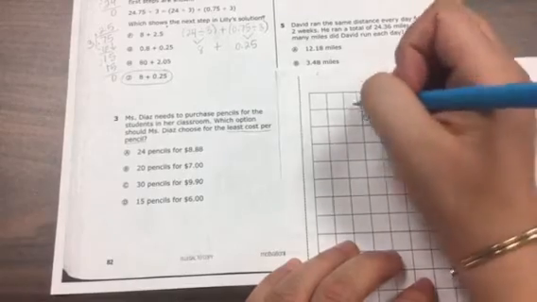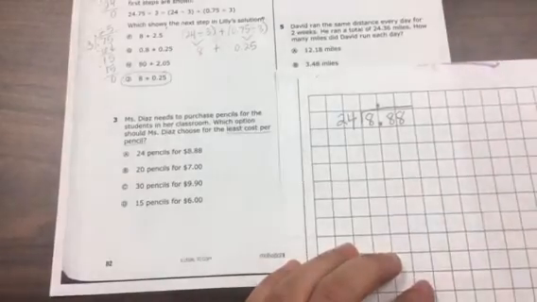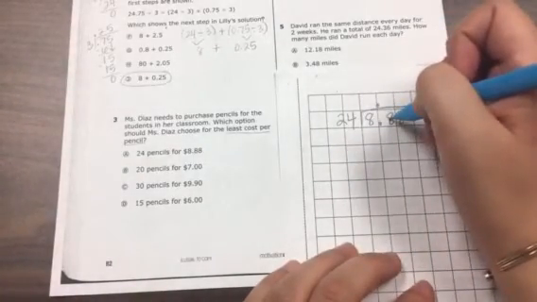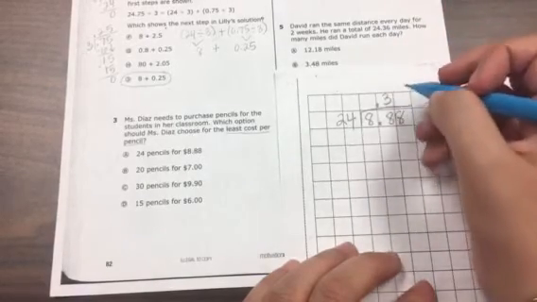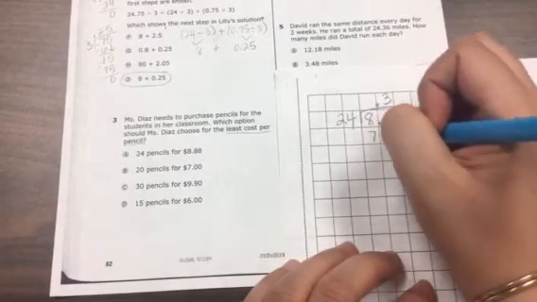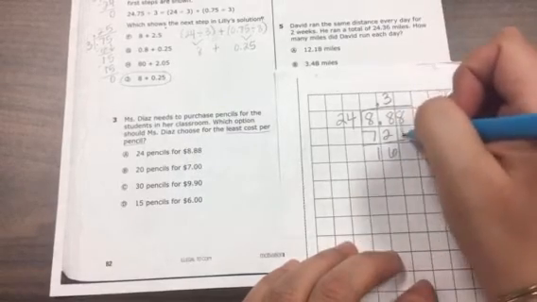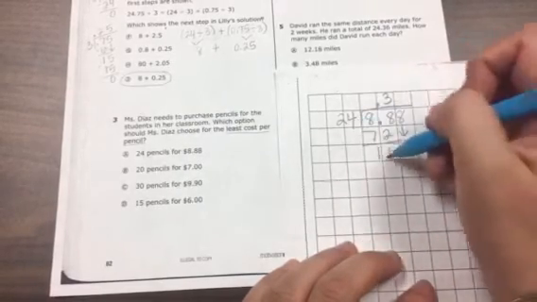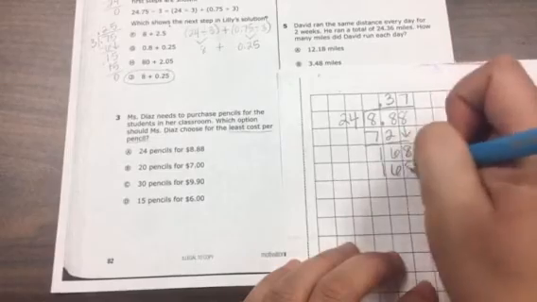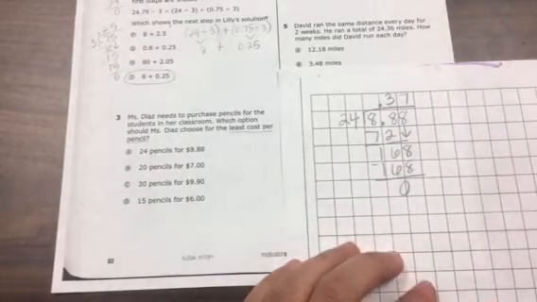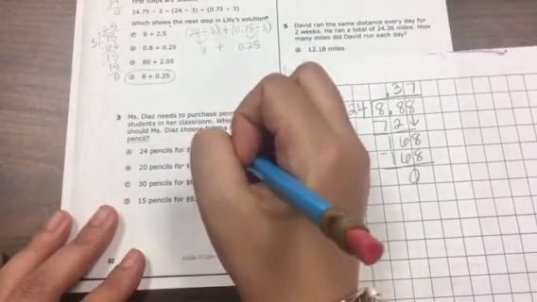$8.88 by 24. So move your decimal up, and 24 goes into 88 3 times, which is 72. And we're going to subtract. That's 16, bring down the 8. So 24 goes into 168 7 times. And we don't have a remainder. So for the first one, we get 37 cents, okay?